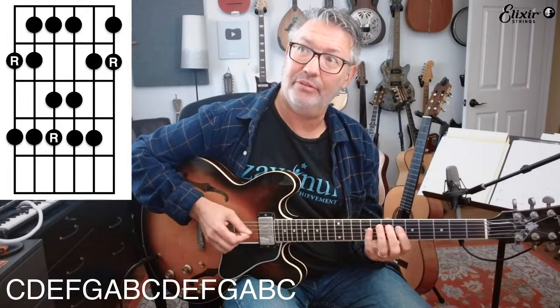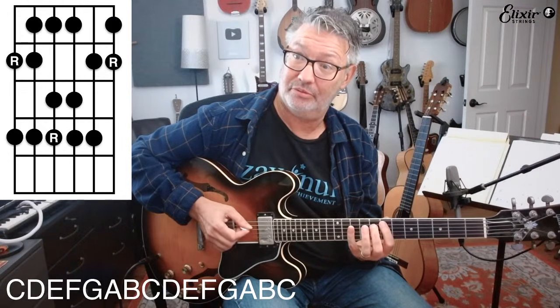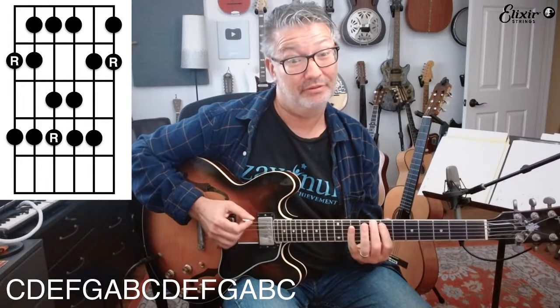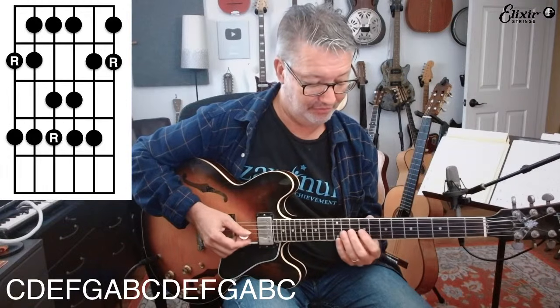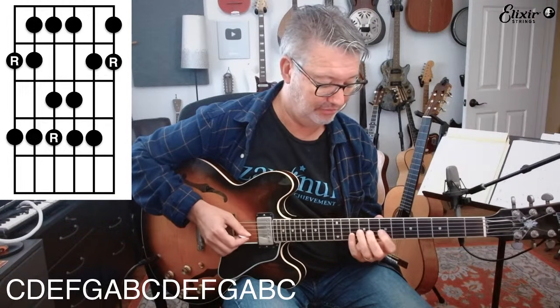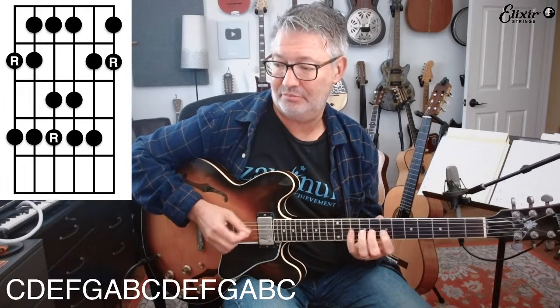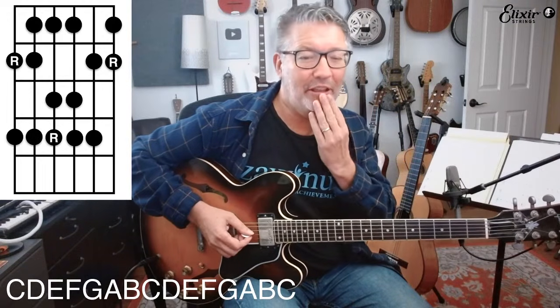It's a little weird there. There's the third. So you end up hitting that note twice. I mean, it almost naturally creates little bebop melodies.